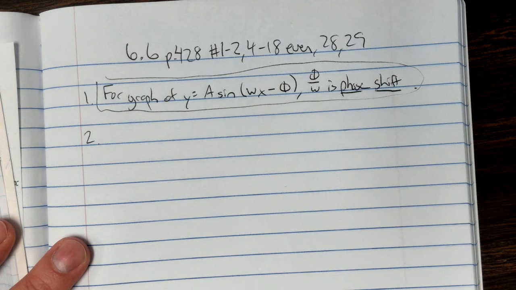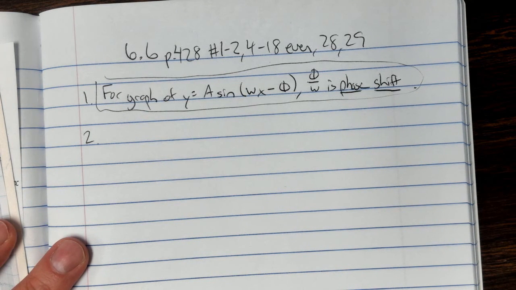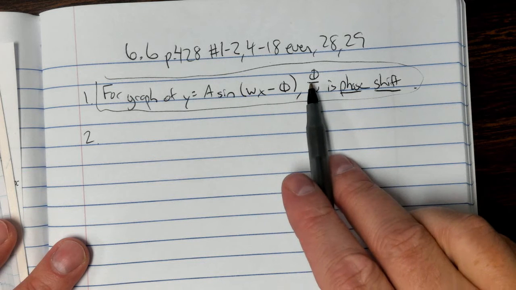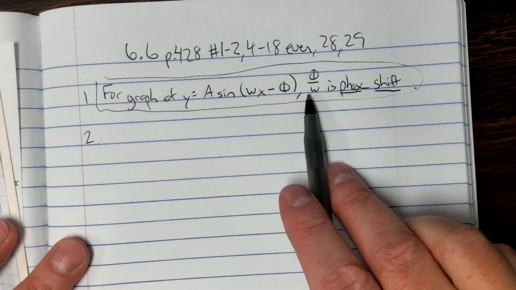For the graph of y equals a sine parentheses wx minus phi, phi over w would be the phase shift. Notice it's not negative phi over w. You're going to have a sign change.